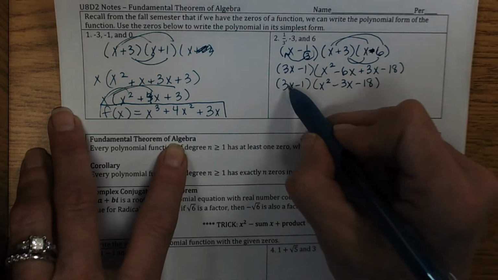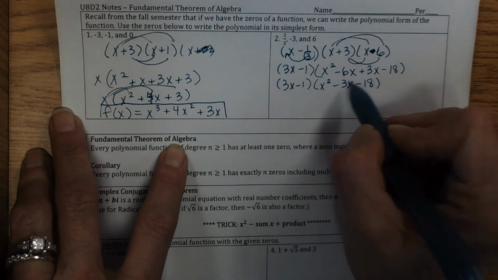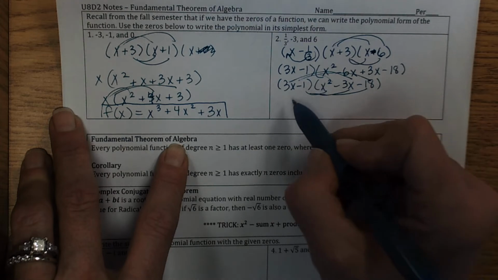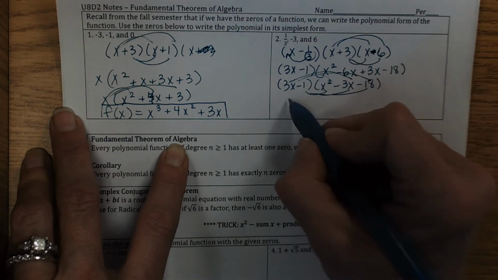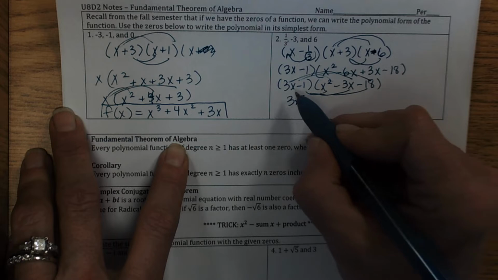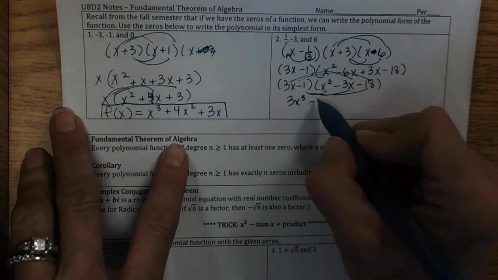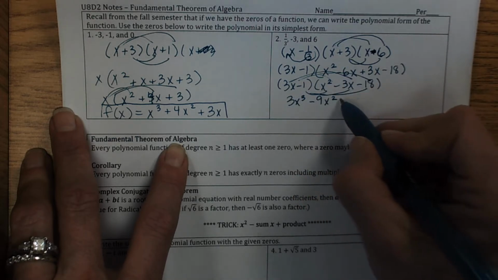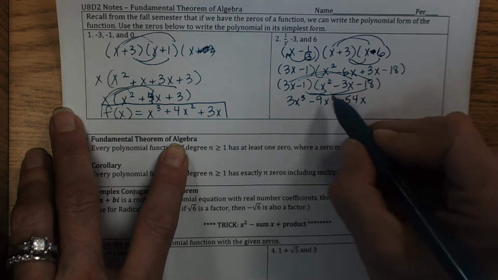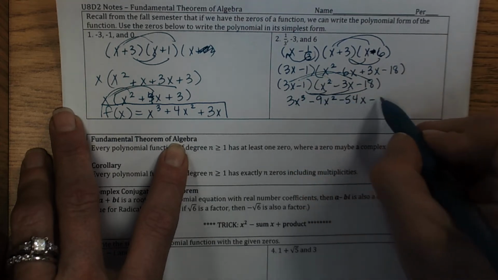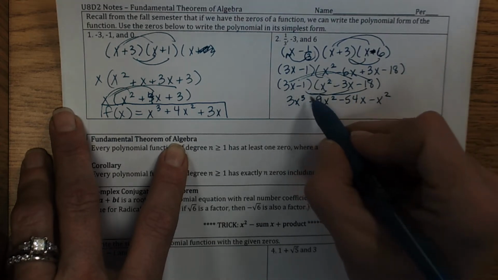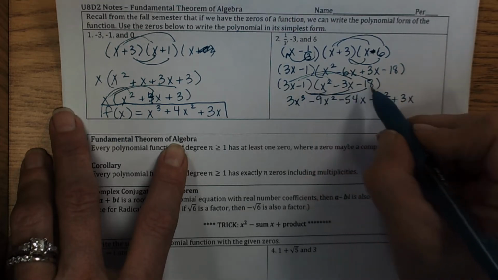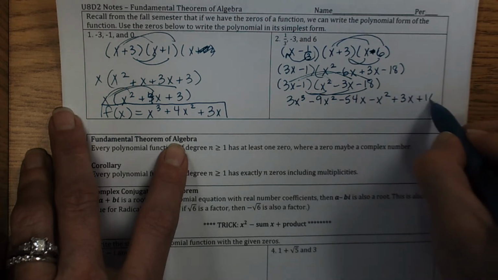Now I'm going to distribute both of these terms into every term here. So I've got to take my 3x into everything, and I've got to take my negative 1 into everything. So 3x times x squared is 3x to the third. 3x times negative 3x is negative 9x squared. 3x times negative 18 is negative 54x. Negative 1 times x squared is negative x squared. Negative 1 times negative 3x is positive 3x. And negative 1 times negative 18 is positive 18.